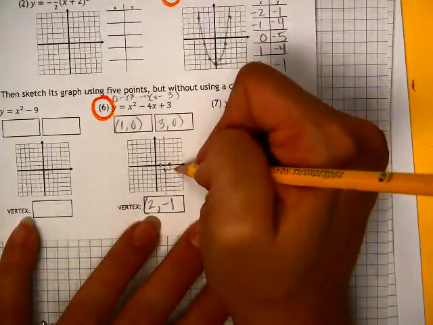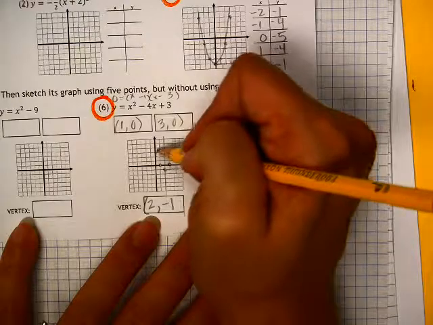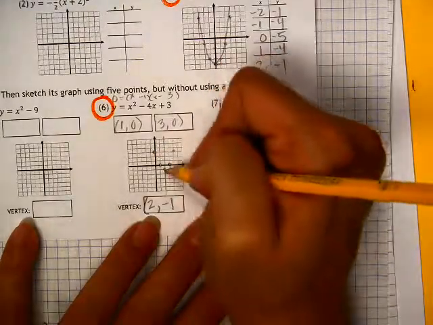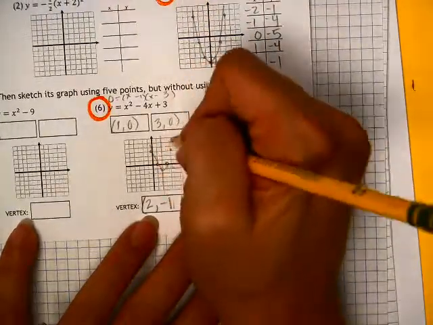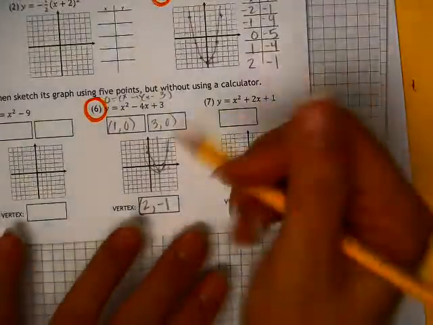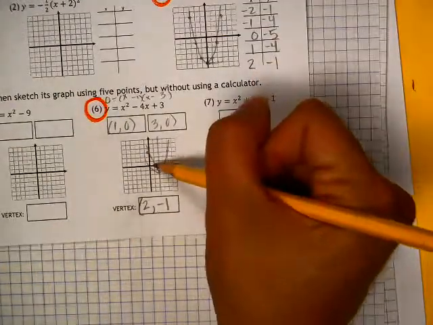So over 1, up 1, over 2, up 4, because I square it. Over 3, up 9. Here is my pretty picture. Of course, I can actually plug in 1 and plug in 0 and get what the numbers are as well.